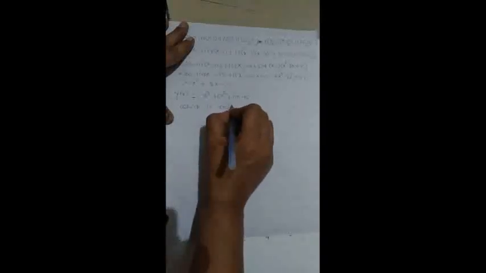Then after calculating this, we get x cube plus 6x square plus 11x plus 6, which is the required cubic polynomial.